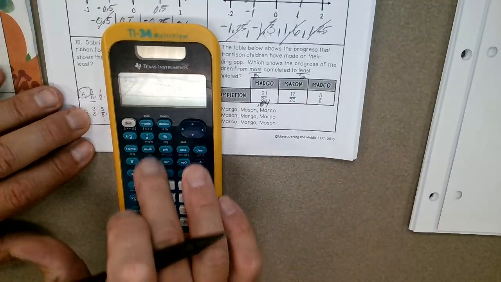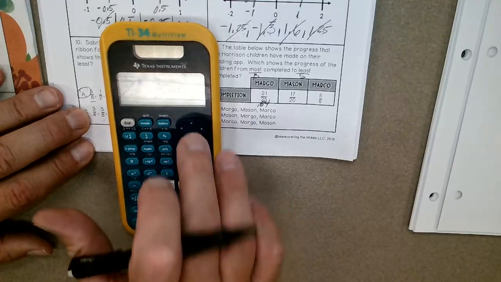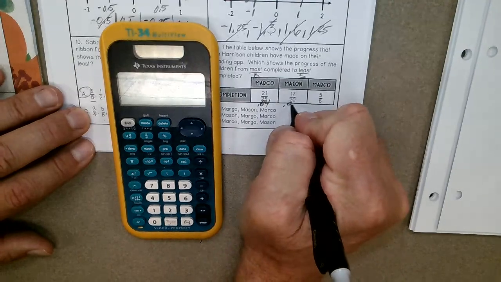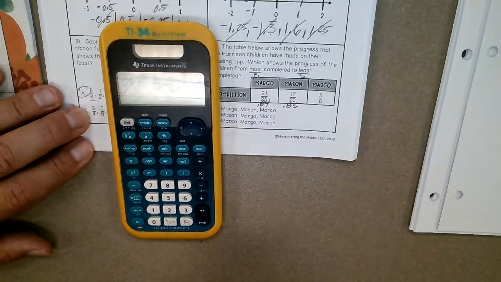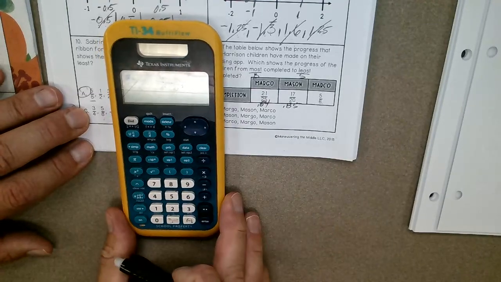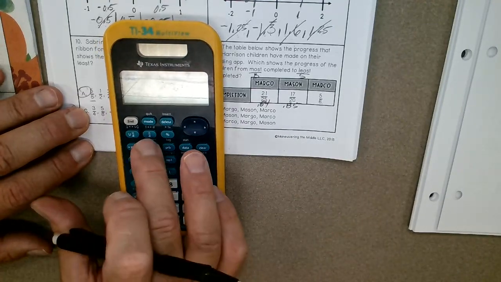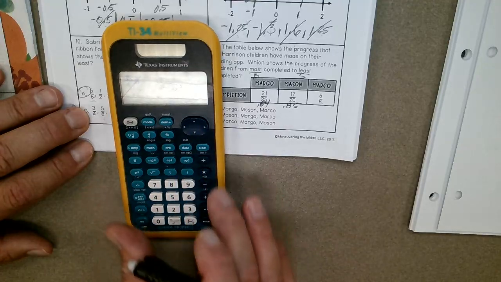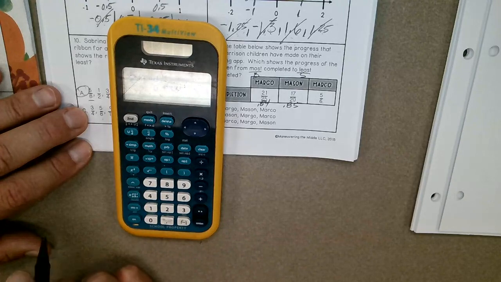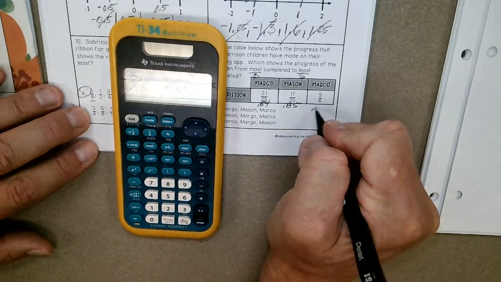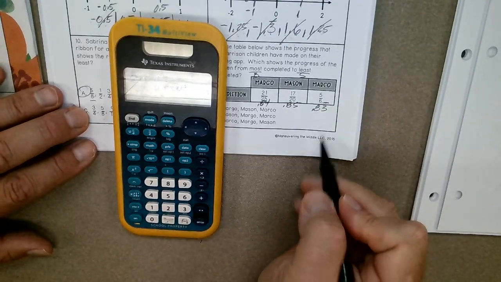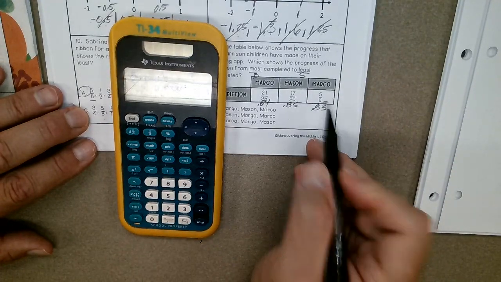17/20. Let's change that to a decimal. Second n over d, and that equals 0.85. 5/6 to a decimal. Now this is going to be a repeating decimal, a different kind of repeating decimal. Watch. Second n over d, and there it is. So this actually equals 83 hundredths with the 3 repeating, and I wrote that in bar notation like that.